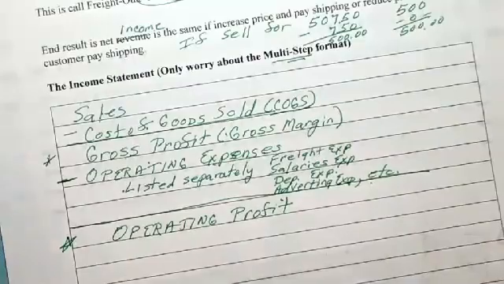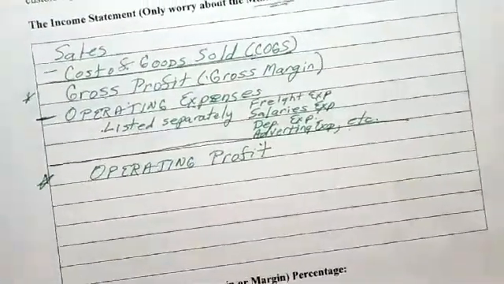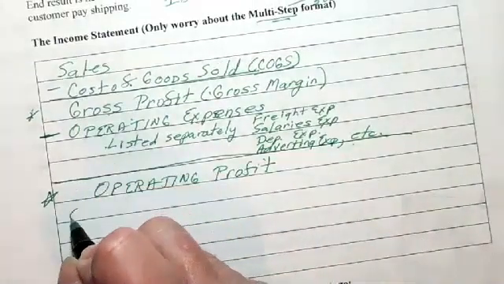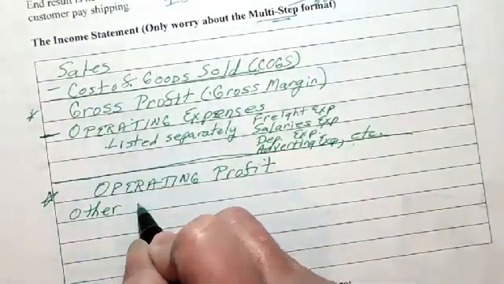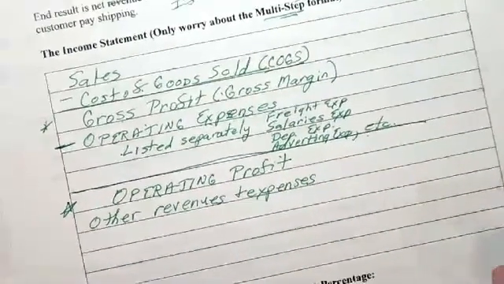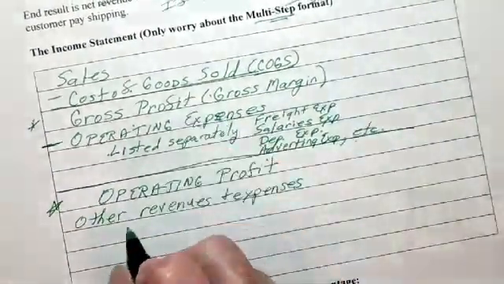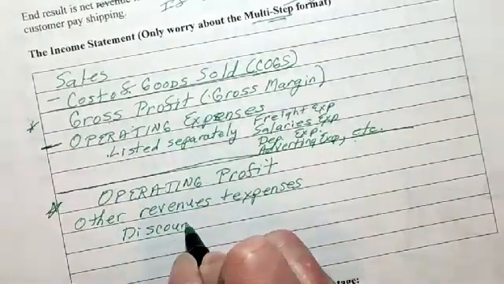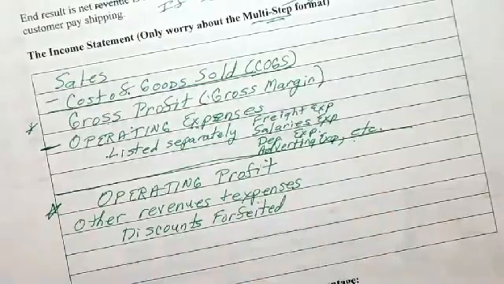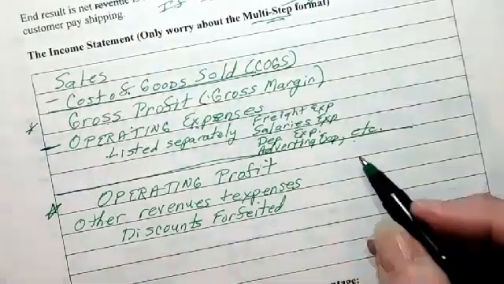We want to make sure that our operating profit is positive. And then we subtract out other revenues and expenses. The one we have talked about was discounts forfeited. That goes down here because we said that was a lot like charging people interest.